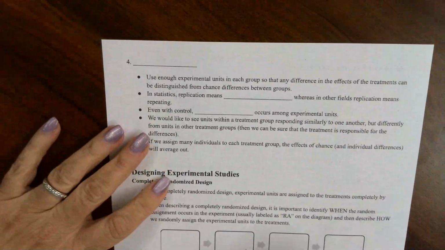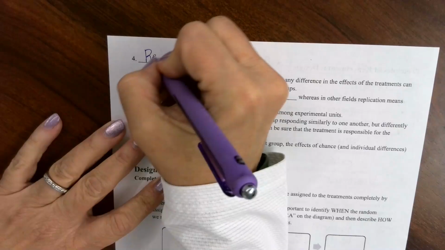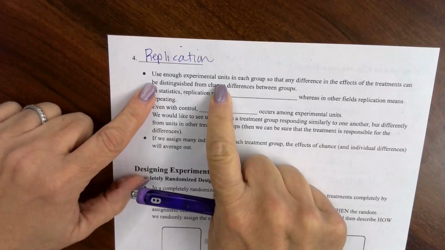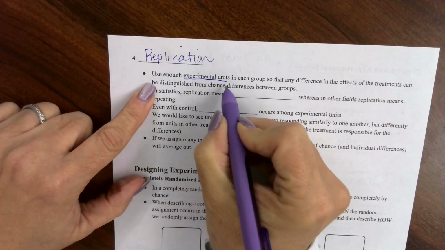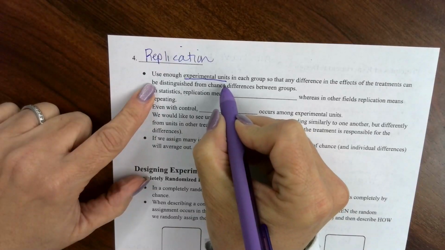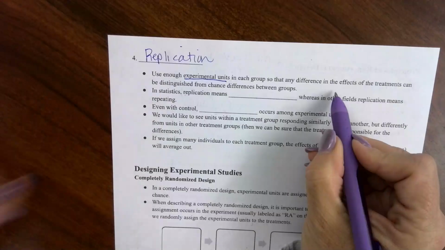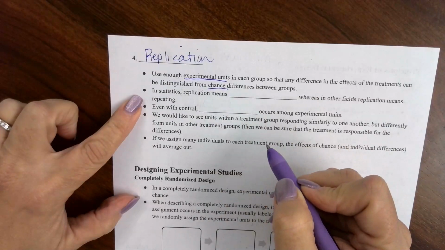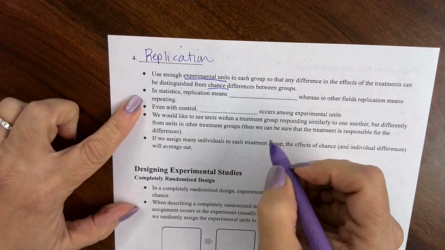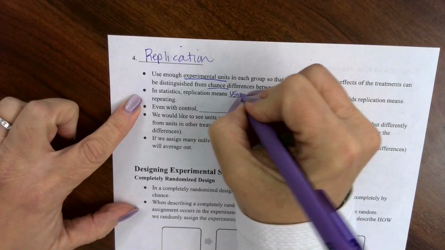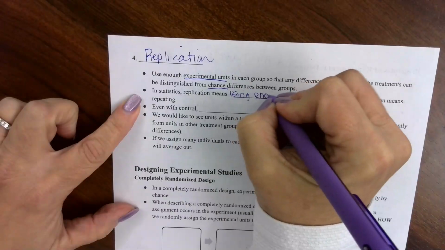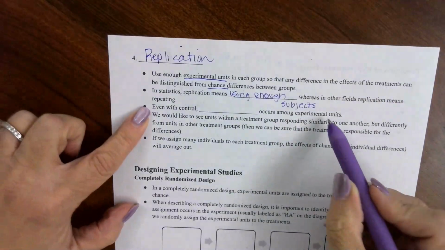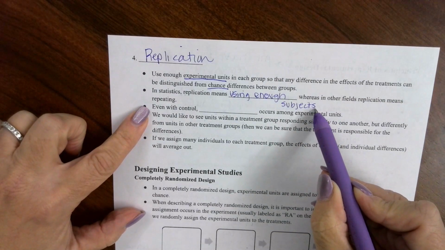Last one that we have here is replication. So we have to use enough experimental units, so there have to be enough people or plots of land in each group so that any differences of the treatments can be distinguished from chance differences between the groups. So in stats, replication means using enough subjects. So you want a big sample size. We don't want to do an experiment on 2 people.